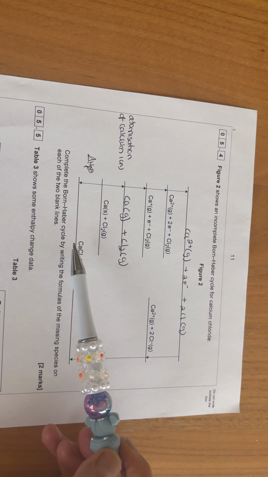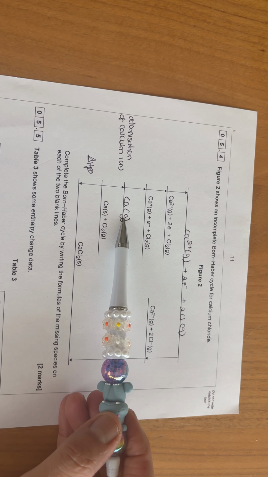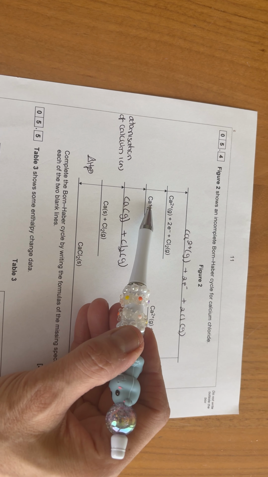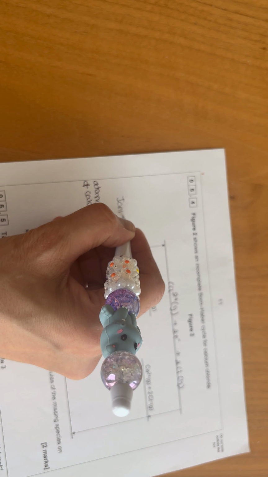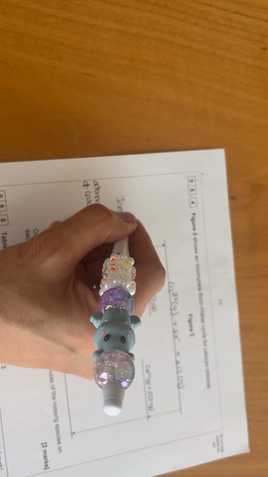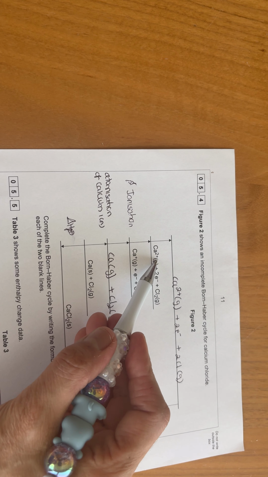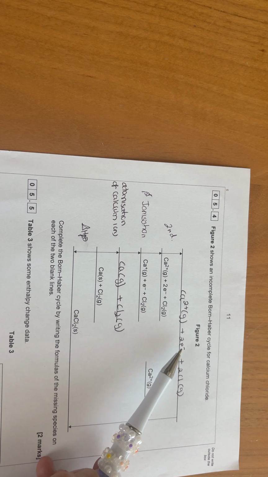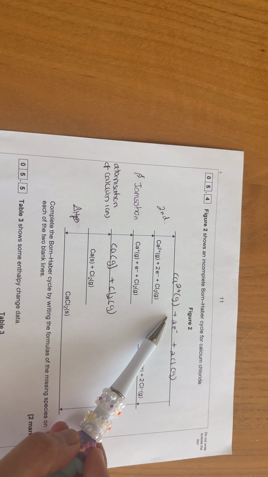So what you do, you look at it. That's formation. That one is the calcium solid going into gas, so it's the atomization of calcium. Then calcium goes up to calcium plus, which is the first ionization of calcium. Then you've got the second ionization of calcium here. Then calcium 2 plus and 2 electrons stay the same.